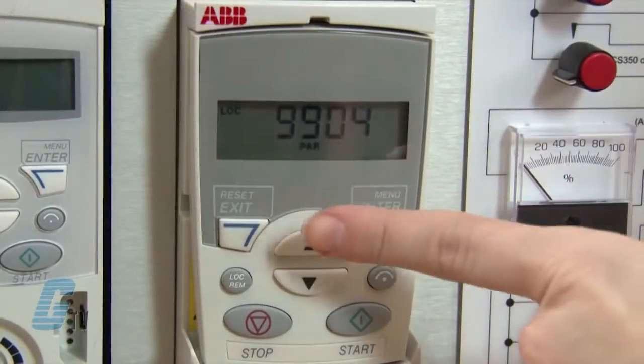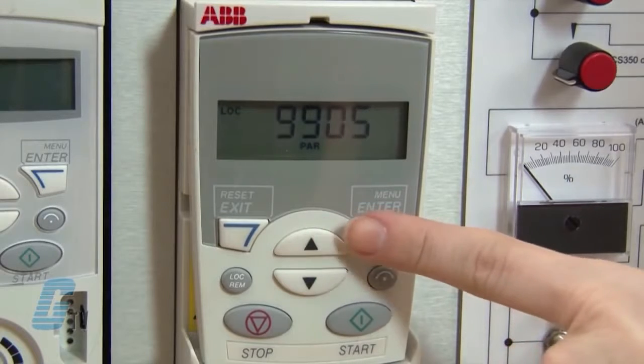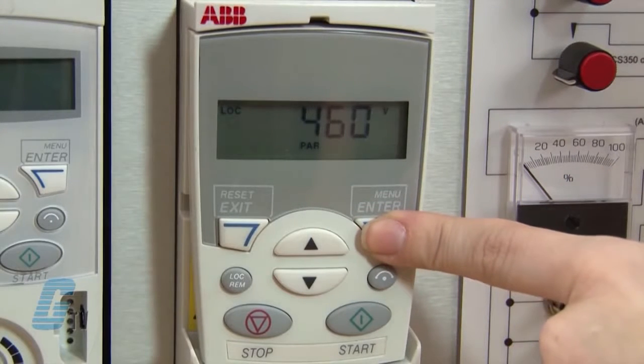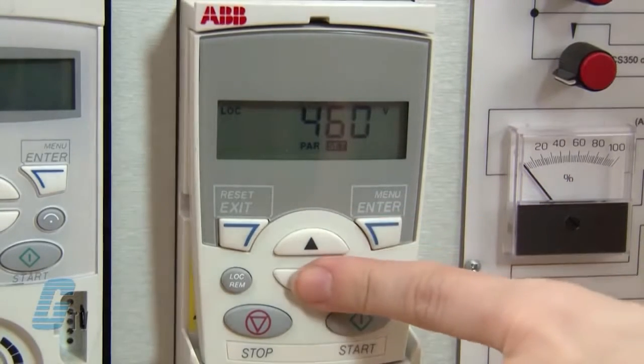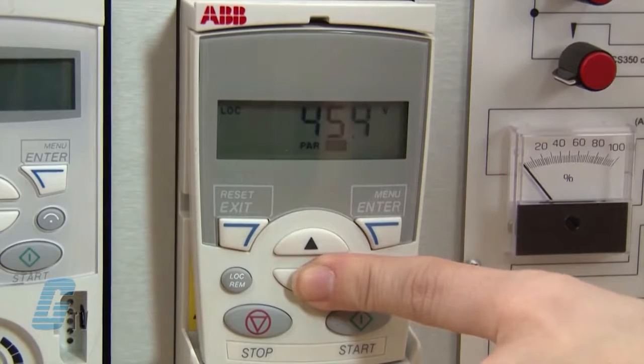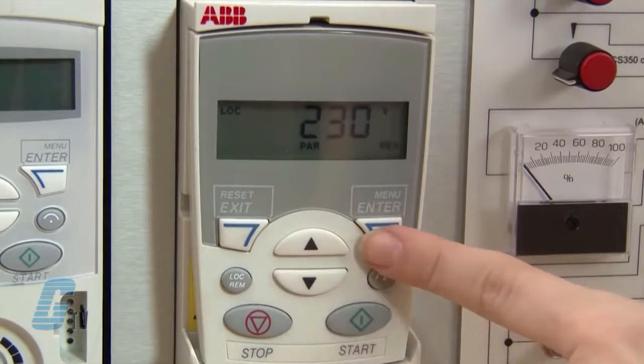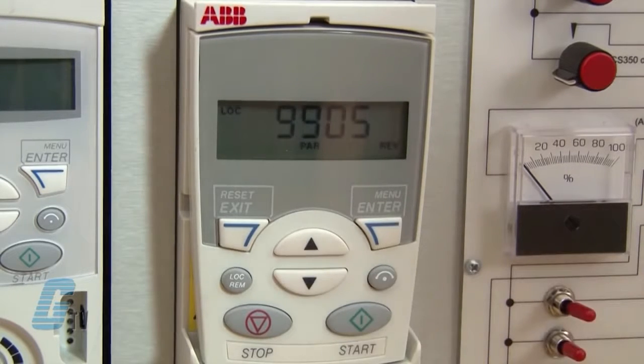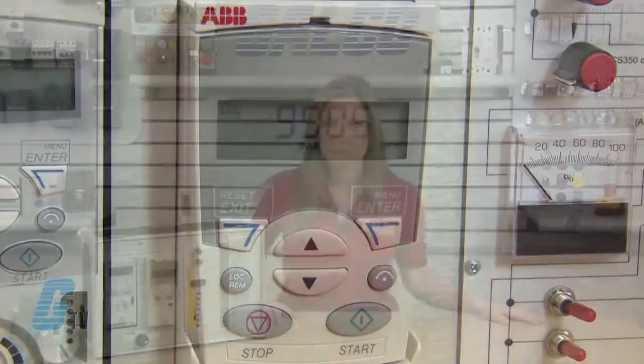The 9905 parameter is for the motor nominal voltage. I'll hold the enter button for a few seconds to adjust the parameter. The motor in this demonstration unit is approximately 230 volts. I'll scroll to this value by holding down on the arrow keys and then push the enter key to save.